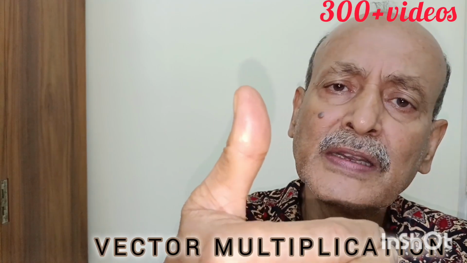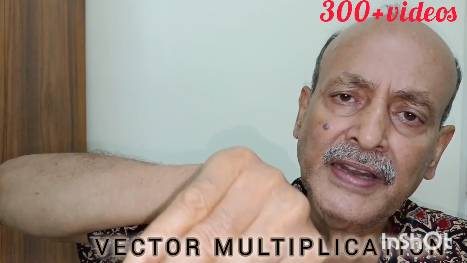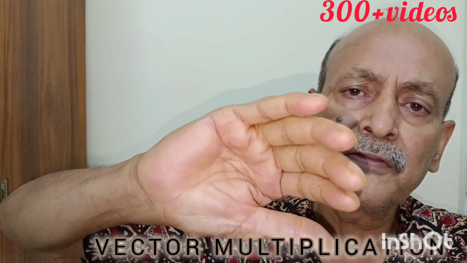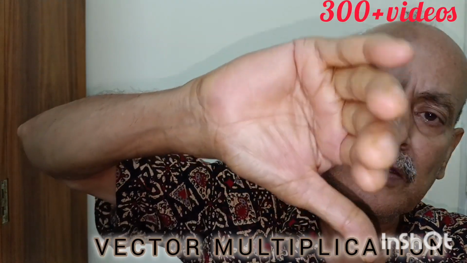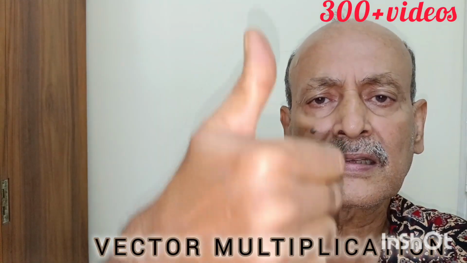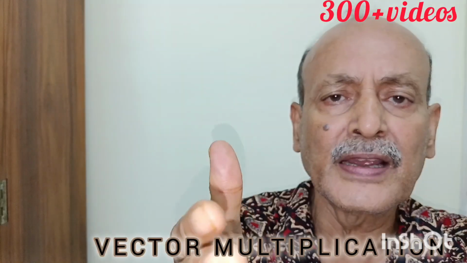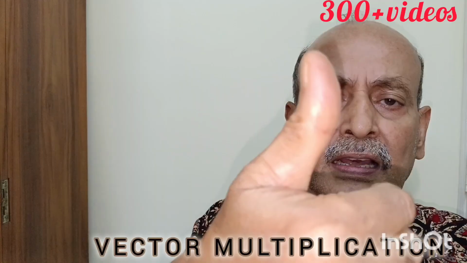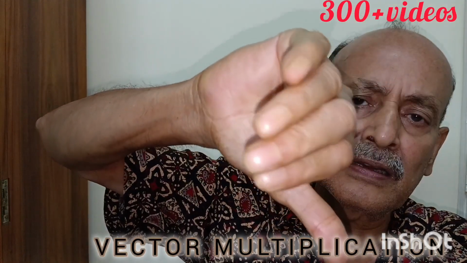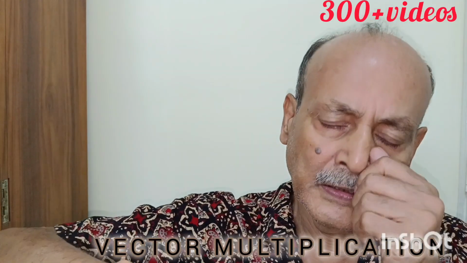Now it may be upward or it may be downward. It depends on which way the four fingers are rotated. If it is rotated like this, it is downward. If it is rotated like this, it is upward. If rotating A to B we get upwards, then B to A we get downwards.